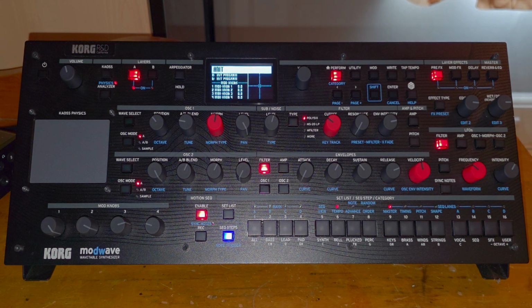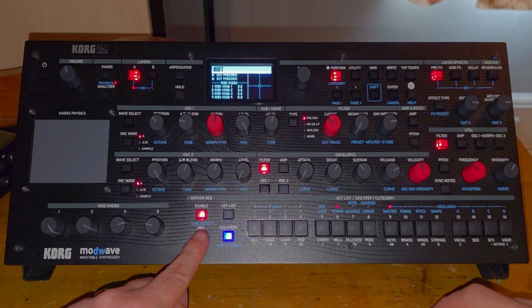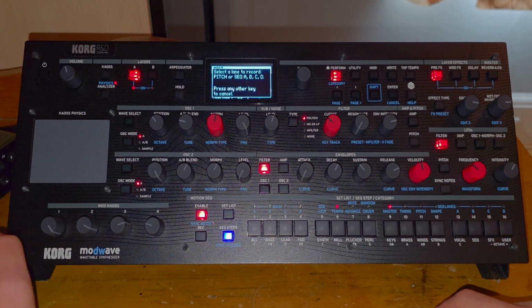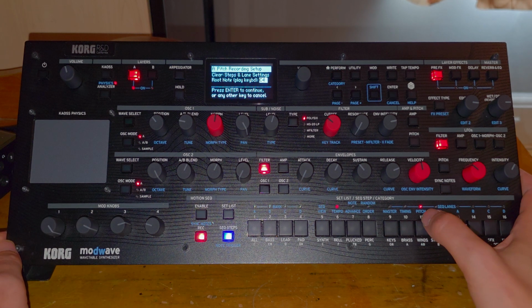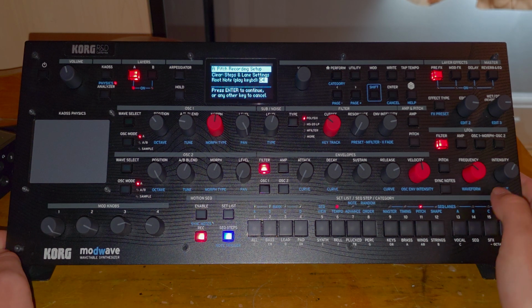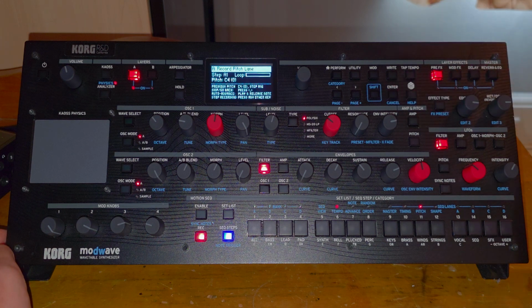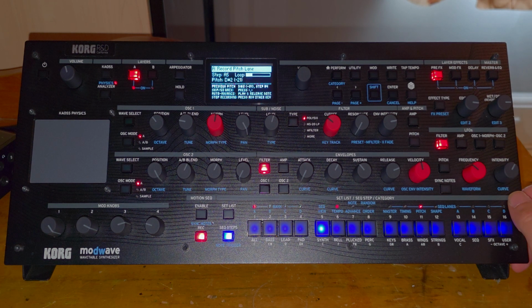And right, if I press play, I've got a note. Okay, so for the sequencer, we're going to press record. We're going to choose the pitch lane, says it up there. We are going to press enter. We're going to put some notes in. Okay, there's our notes.